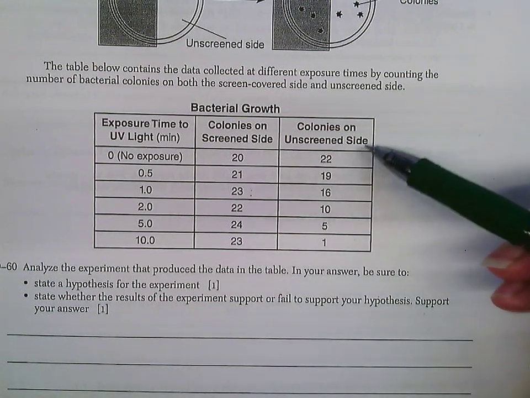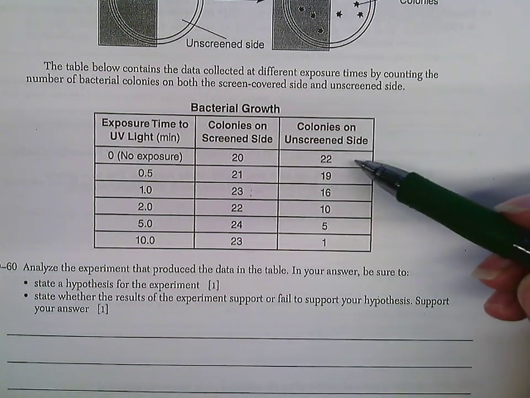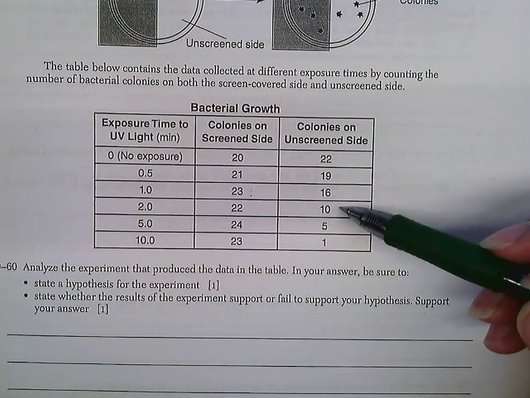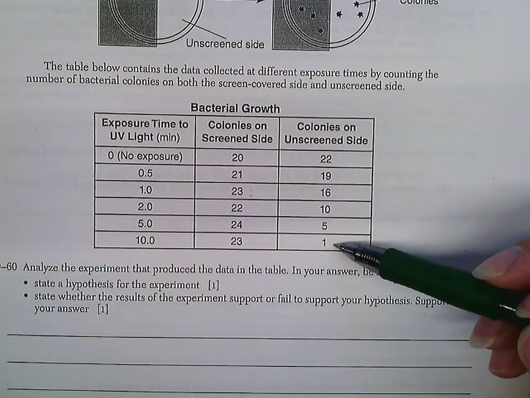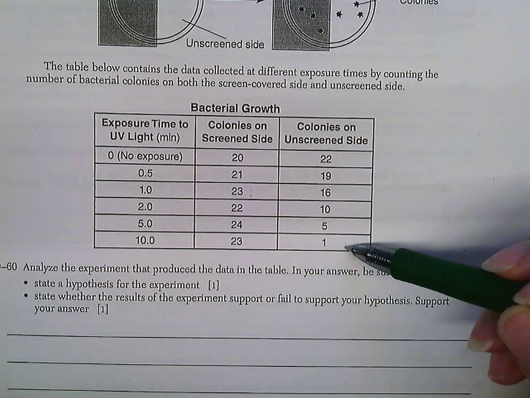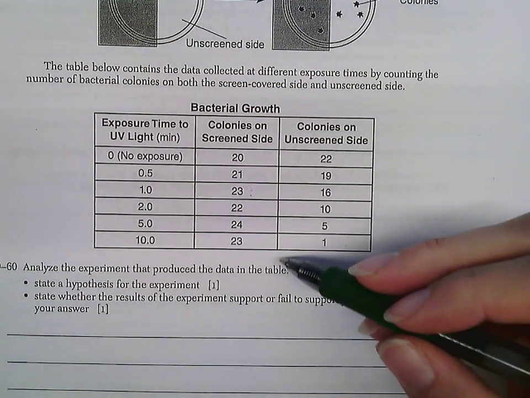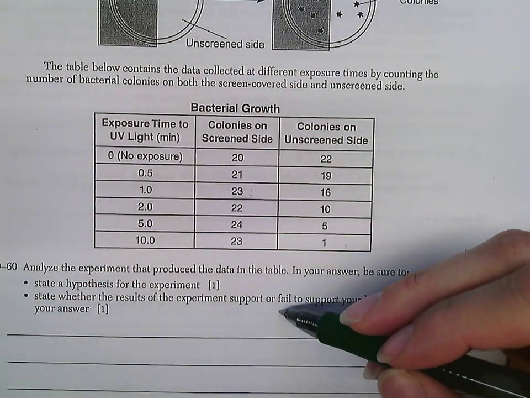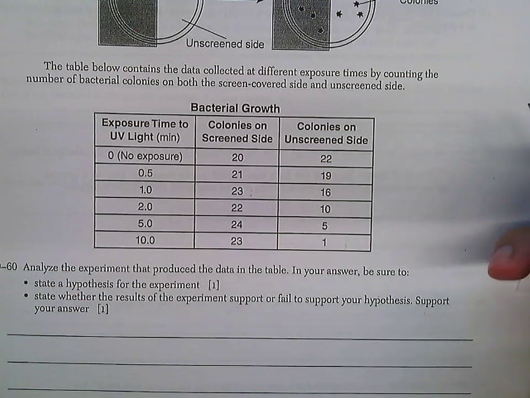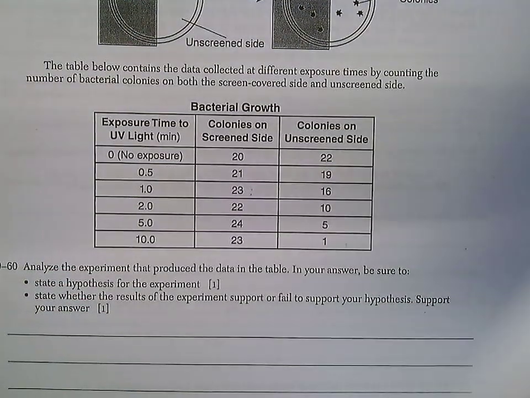But on the side that has been exposed to UV light, the longer it's exposed, the fewer bacterial colonies grow until you have almost zero at 10 minutes. So as long as your hypothesis and whether or not it supported your hypothesis match each other, you can get credit for that second part.